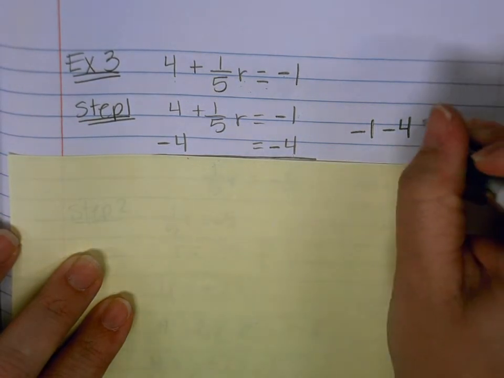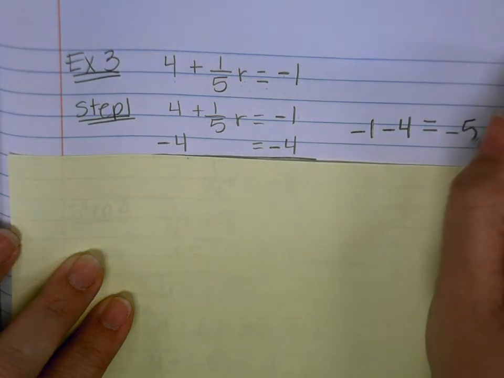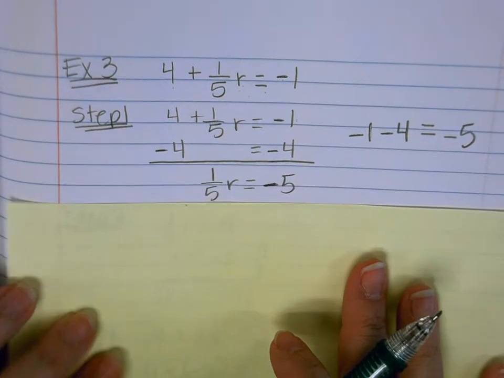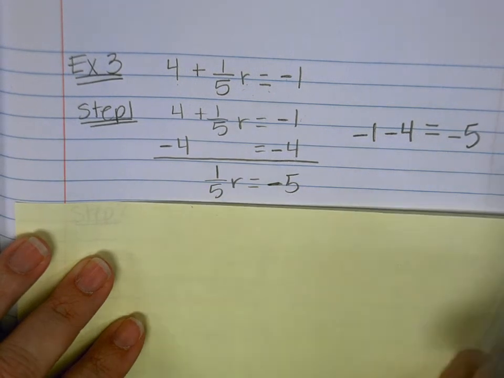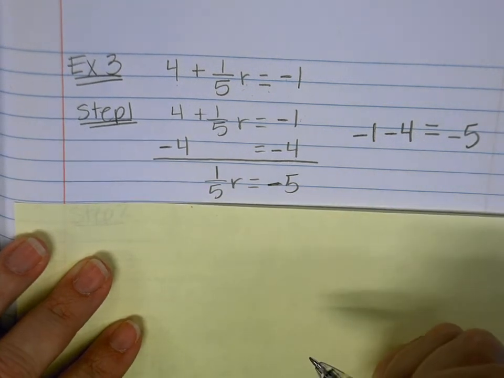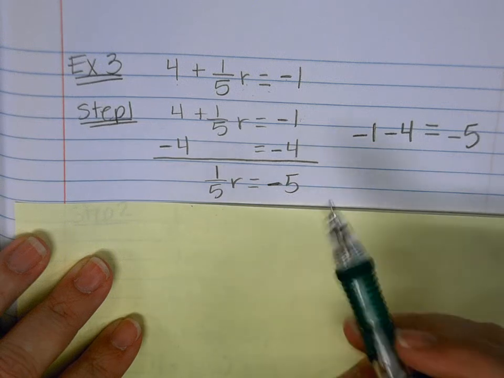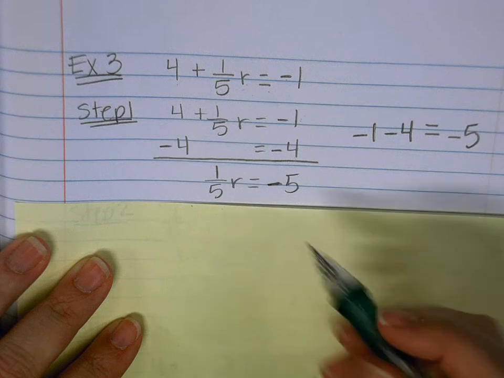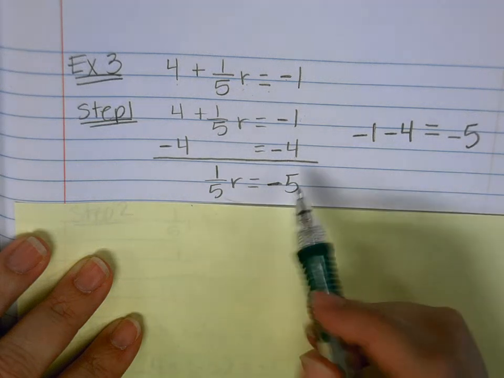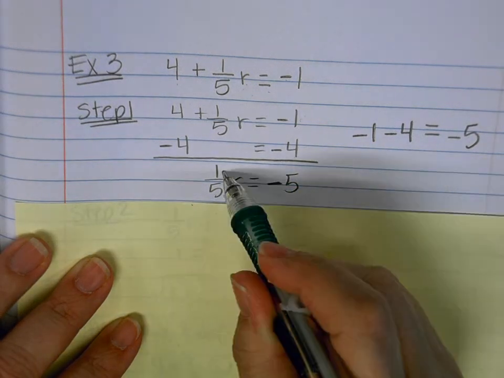So if you need to rewrite it, what is -1 minus 4? -5, good. So now we have 1/5 r equals -5. What do I do with the 1/5? Cross multiply. Remember we just did a bunch of these with the fraction? Really what you're doing is flipping it and multiplying by the reciprocal. But you can just cross multiply if there's a 1 right there.